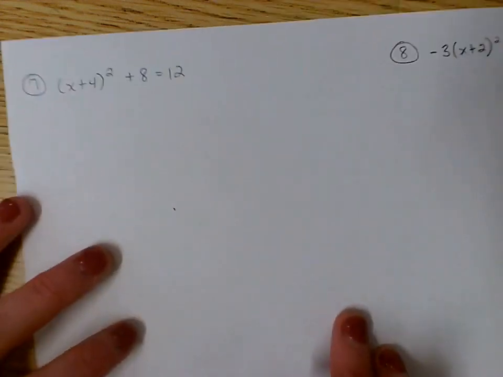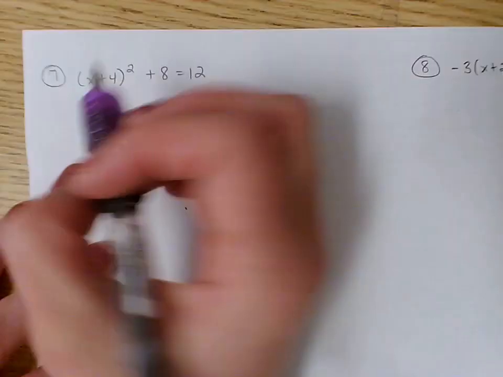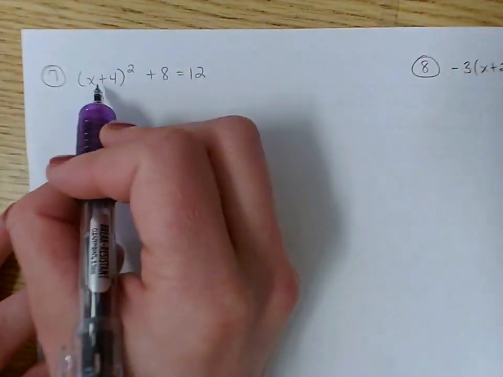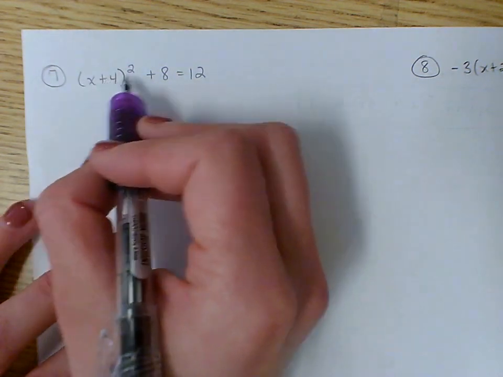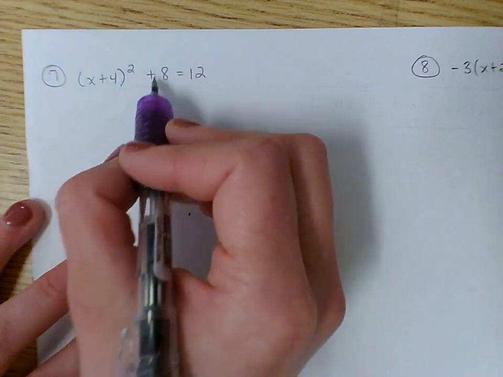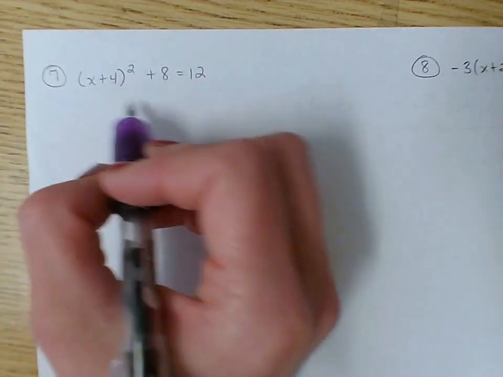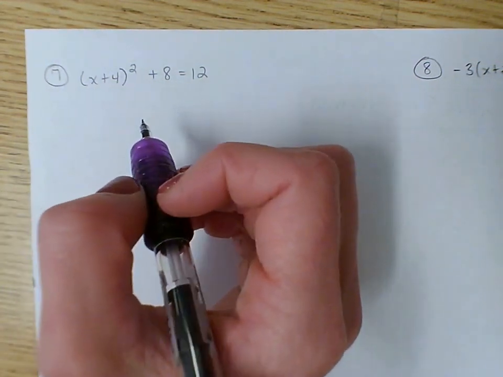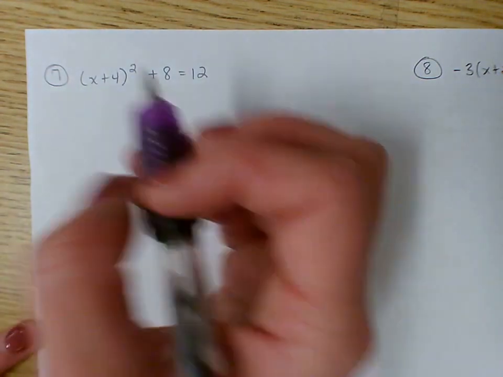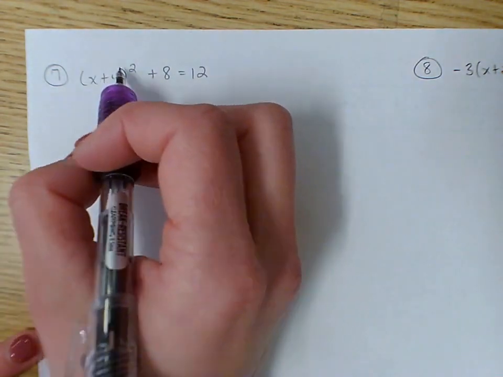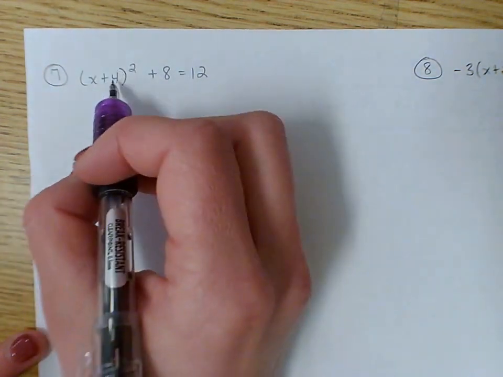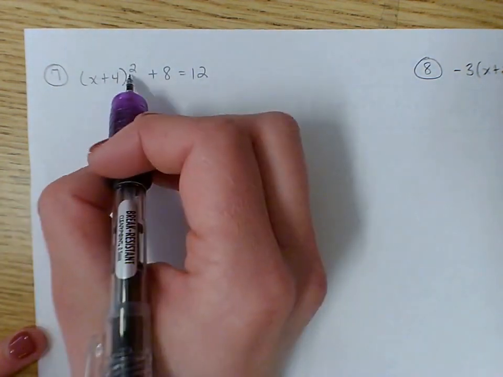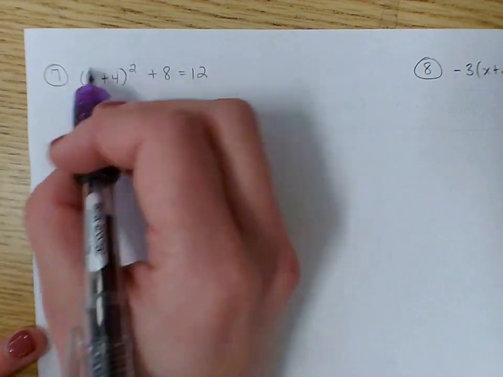All right? So notice number 7, you've got one, and it kind of looks like it's in vertex form because you've got parentheses that are all squared, and then you have plus or minus a number, okay? So that's kind of how you know it's in that form. So the steps will kind of be the same. Remember that first step is to get the squared part by itself. So we're going to still do that. So notice you've got all of this being squared, so that's the part we want to get by itself.